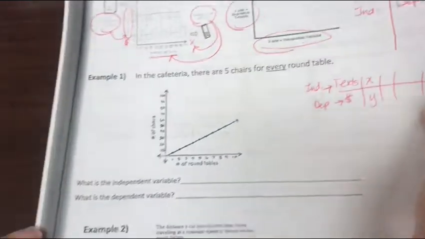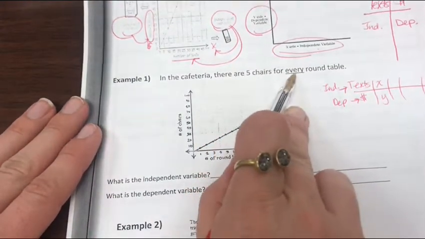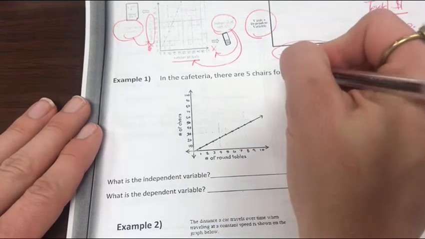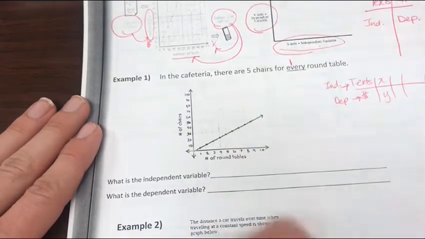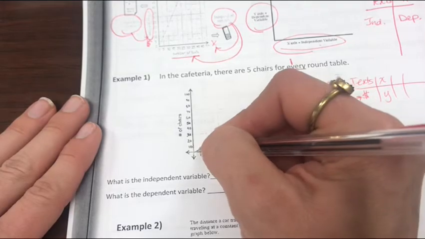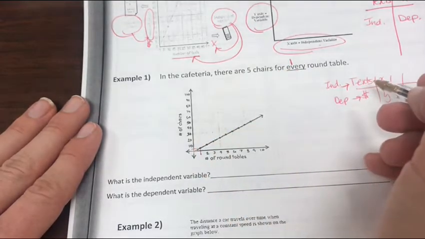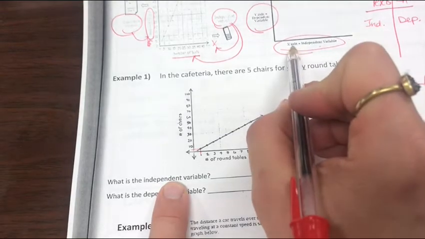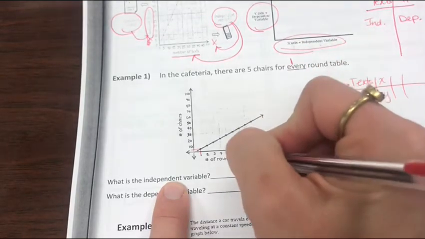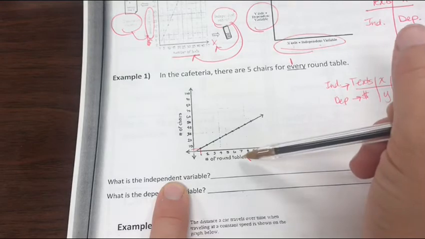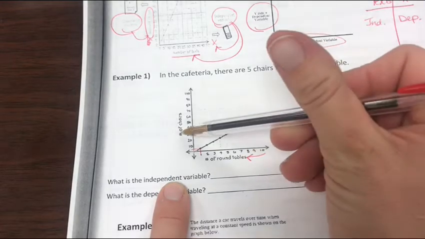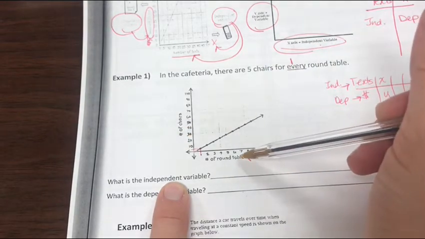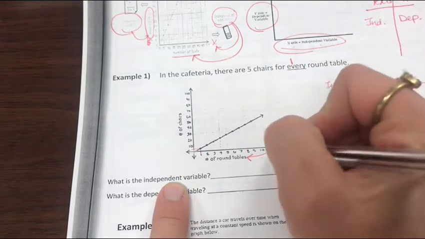So it says in the cafeteria there are 5 chairs for every round table. That means there was 1 round table for every 5 chairs, and that's exactly what this graph says. Okay, so the independent variable is on the x-axis. So if you think about it, I would have to put tables out and then put the chairs around them. So the number of round tables, that's happening first.